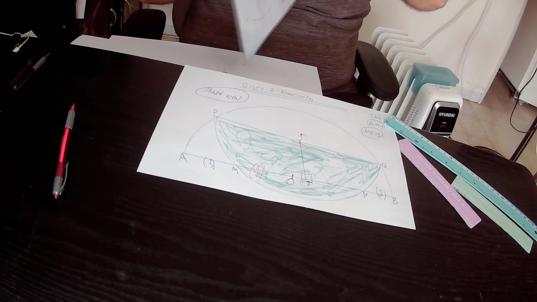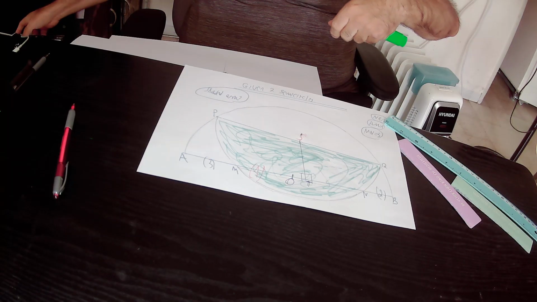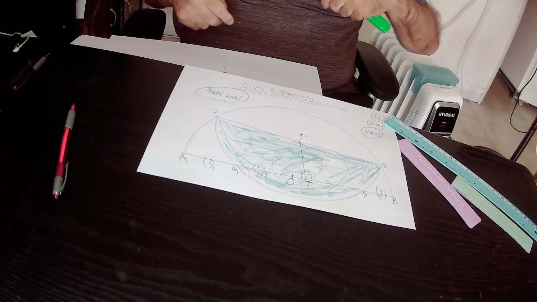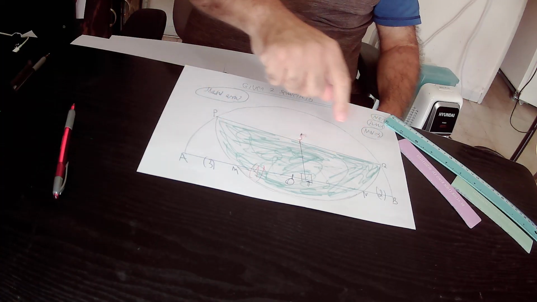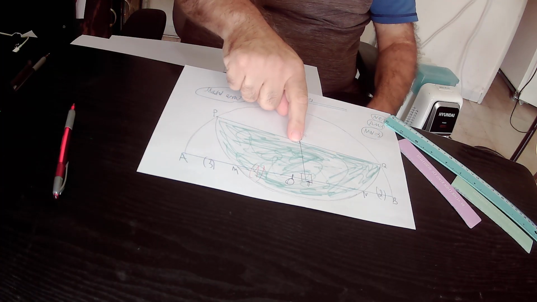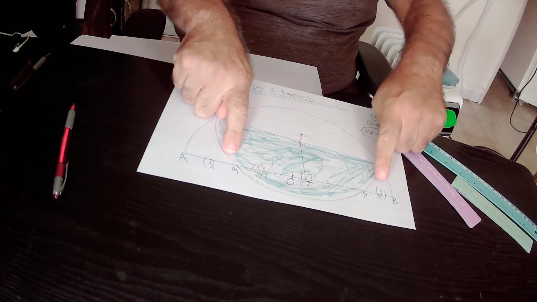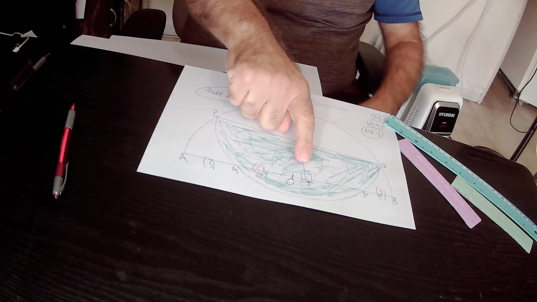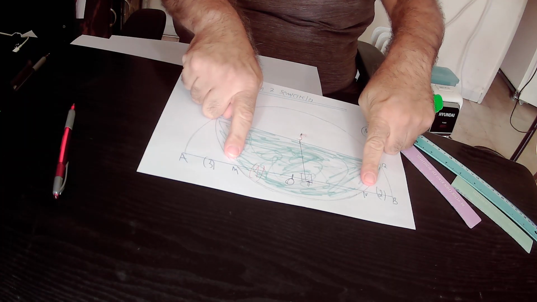We can actually implement rule 15 in our drawing. In our drawing, from the center of this small circle, that is from point S, we draw perpendicular ST on chord MN. According to rule 15, perpendicular ST bisects chord MN.